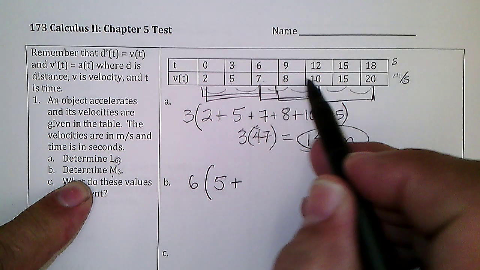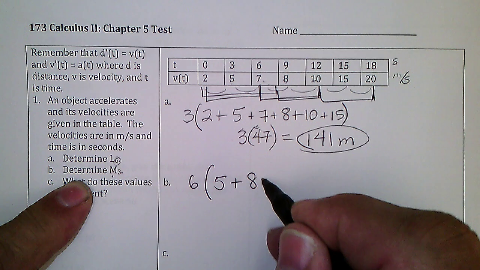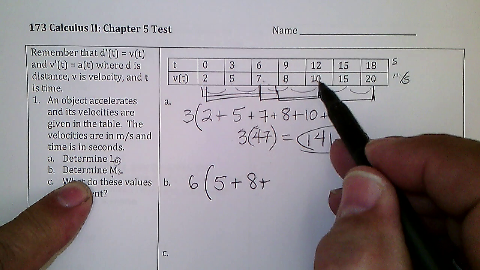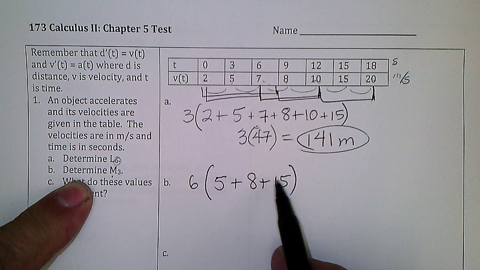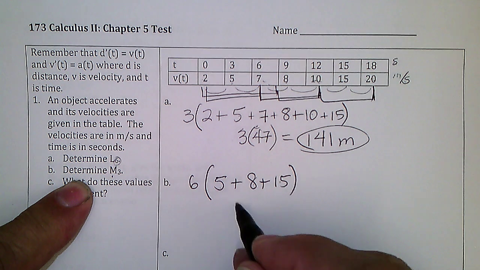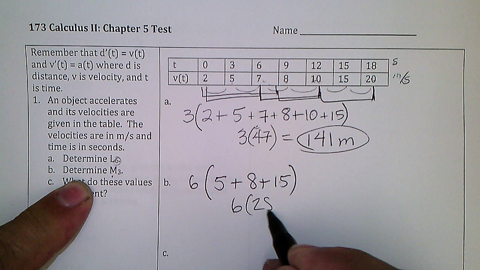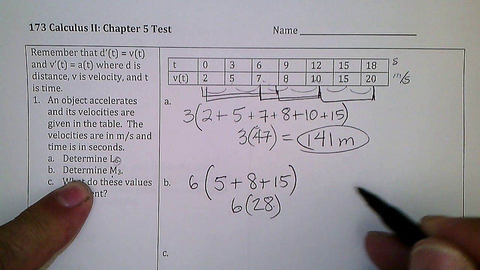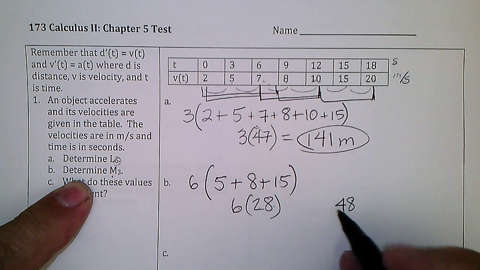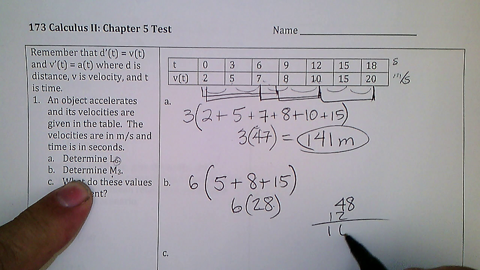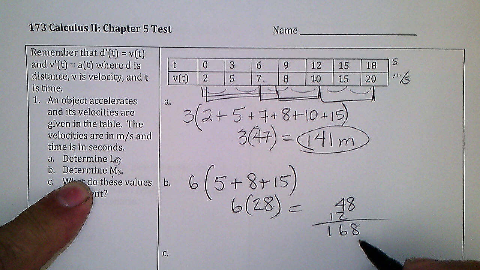The midpoint of this one is 8 high. The midpoint of this one is 15 high. So 28 times 6. 8 times 6 is 48. 6 times 2 is 12. 168 meters.